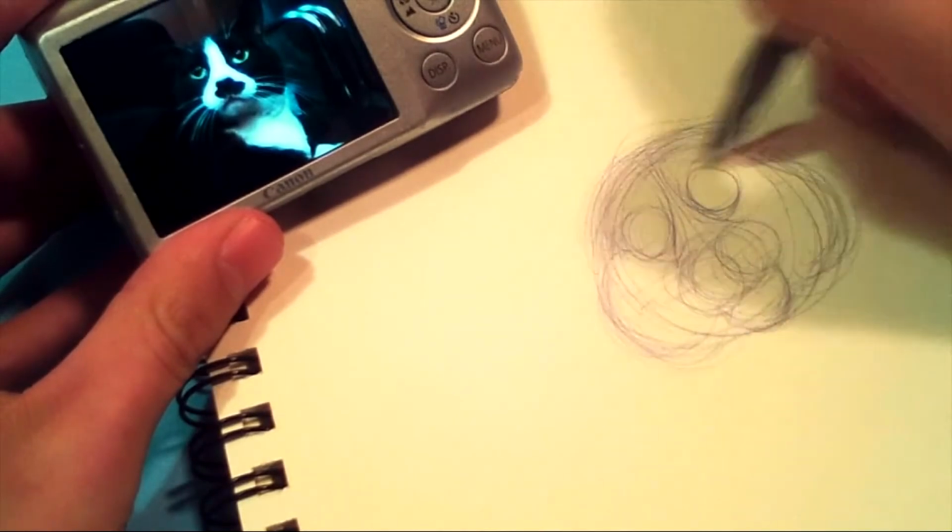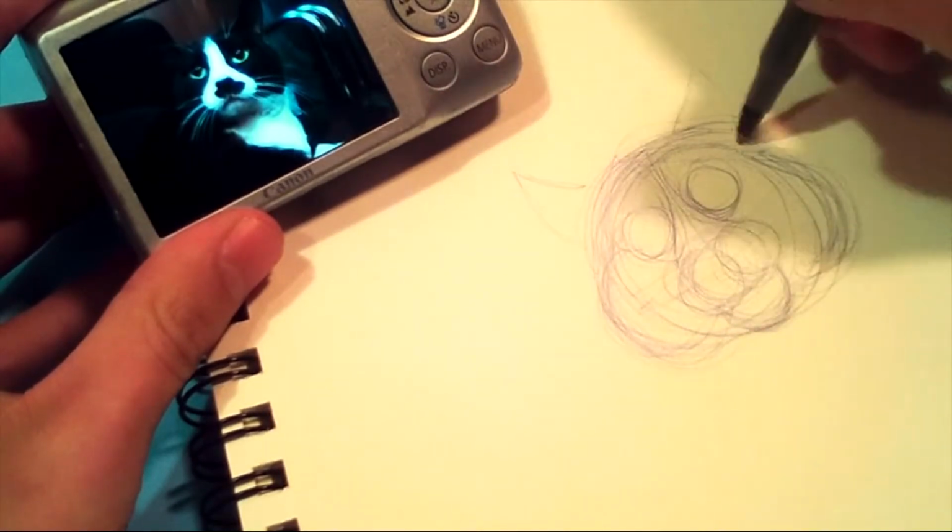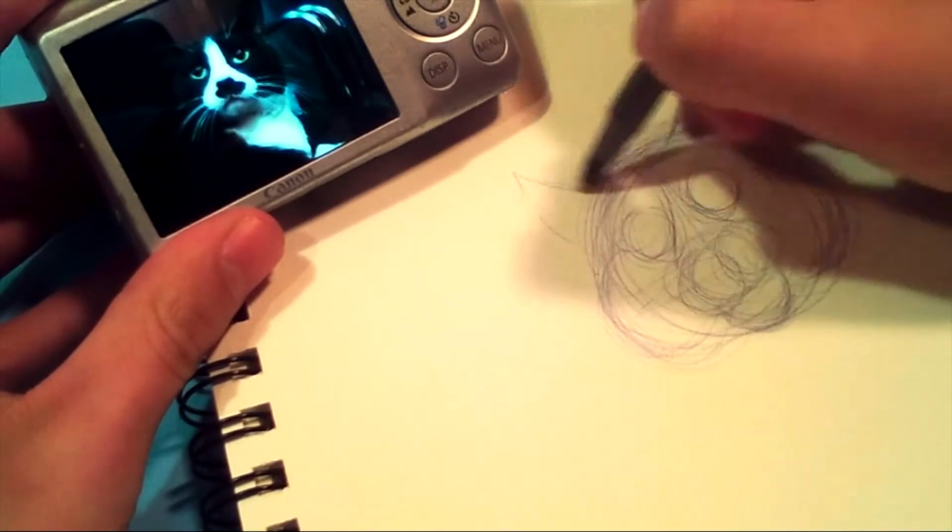Nice. And that's the other thing to think about. This isn't necessarily something that's going to be hung up in an art gallery. It's just more of a blueprint, like we're saying.